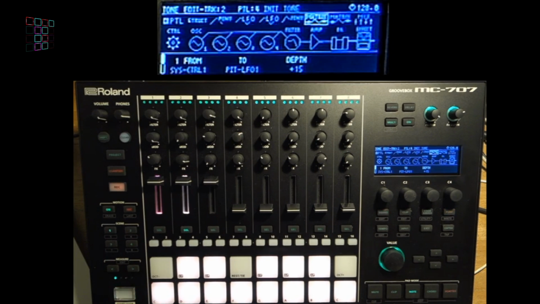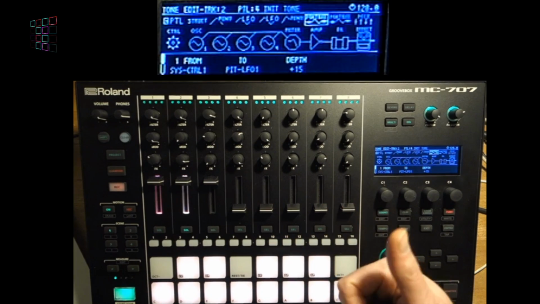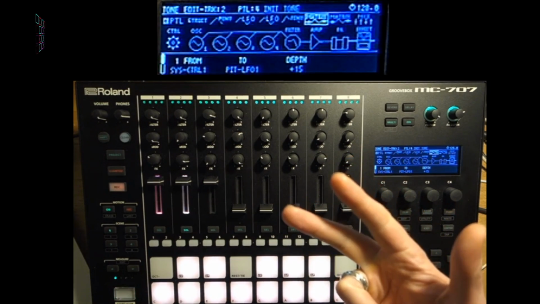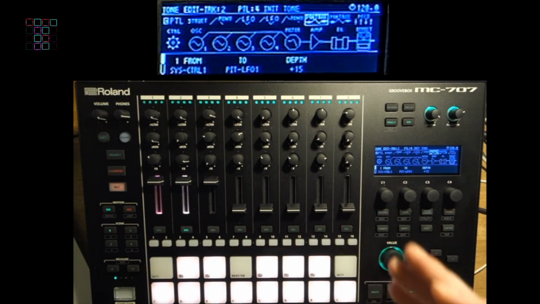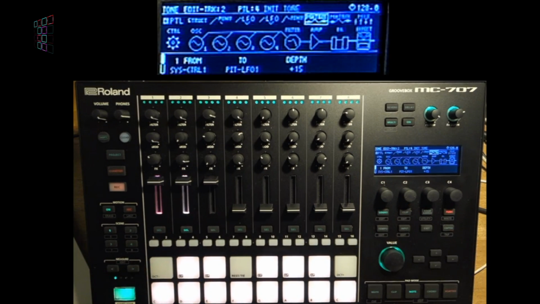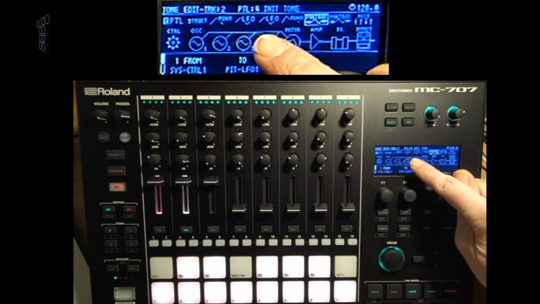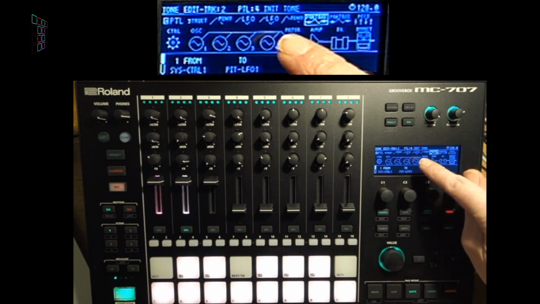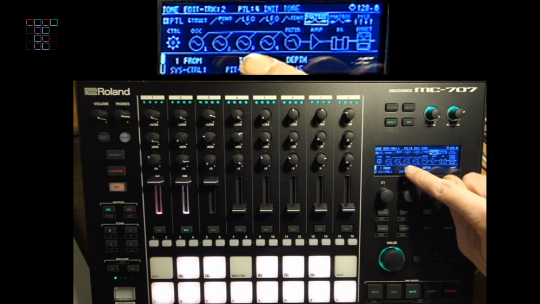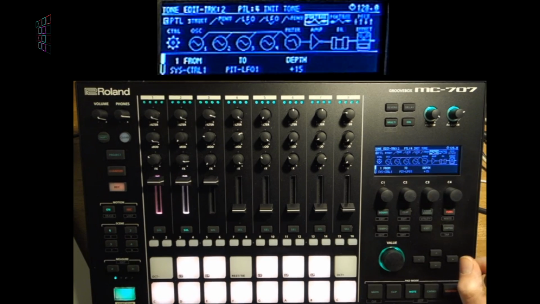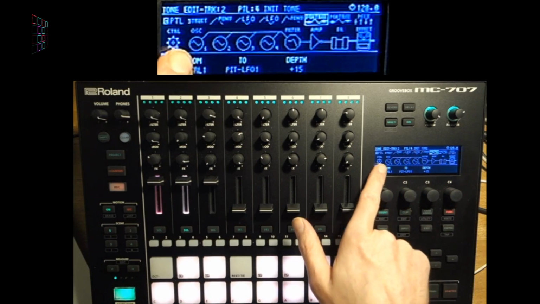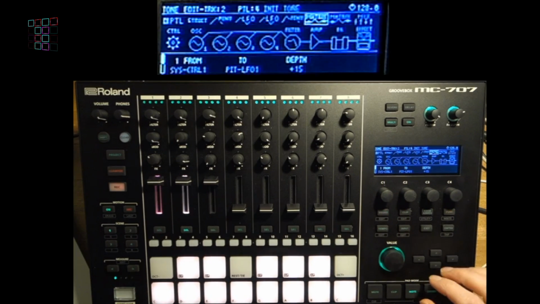So the MC707 comes with three main track types: drum tracks, tone tracks and looper tracks. We're going to use a tone track because this is where you have the cross modulation facility. So let's take a look at the cross modulation. What does it do? It basically allows us to modulate oscillator 1 or oscillator 3 using oscillator 2 or oscillator 4 respectively. So in this case, oscillator 2 is going to modulate oscillator 1, and this can produce some really interesting textural and timbral changes in the source or the modulated sound. So let's just take a listen to that first of all.